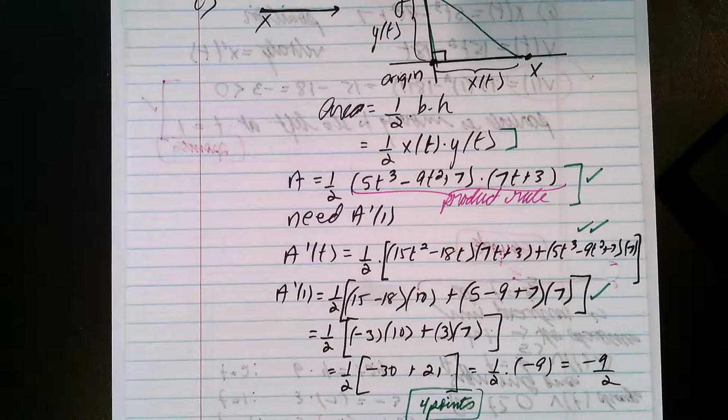All right, let's see if we can puzzle this out. The area is 1/2 base times height. Well, in this particular situation, the base of this triangle is determined by looking at the distance between the origin and wherever particle x is. That's what x of t represents. The height is the vertical distance between the origin and particle y. That's y of t. So my area is 1/2 x of t times y of t.